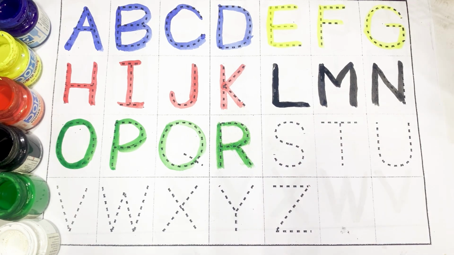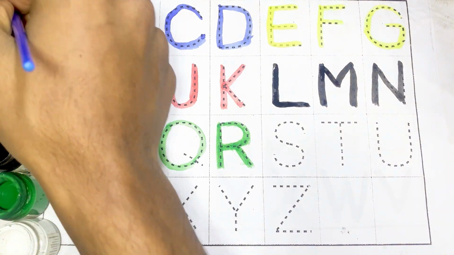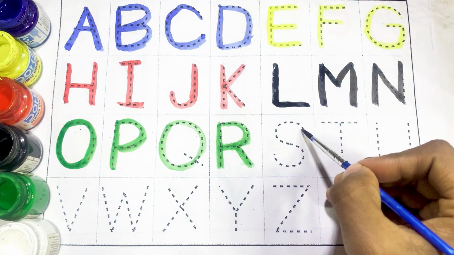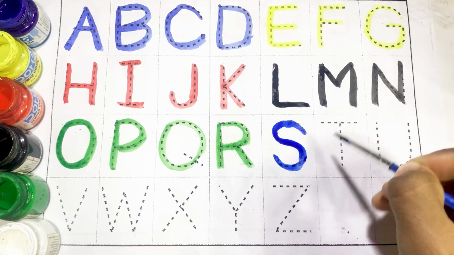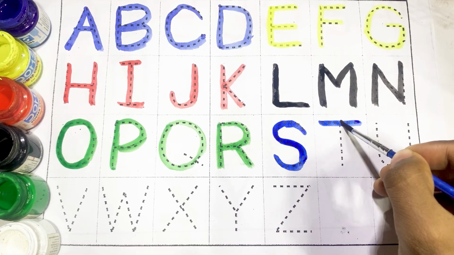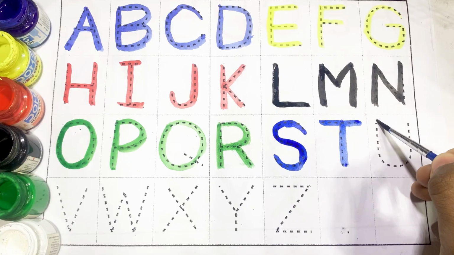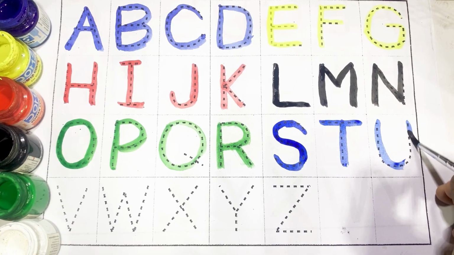Now S. The alphabet S, and use blue color. S for sun, S for snack. T. T for teacher. U. U for umbrella.